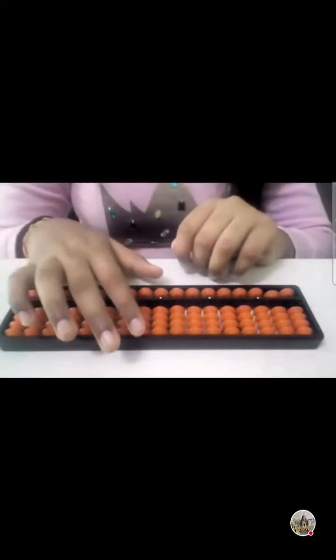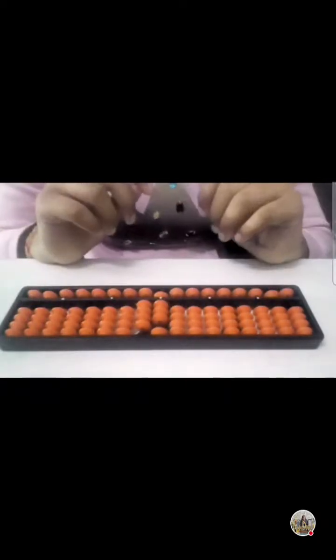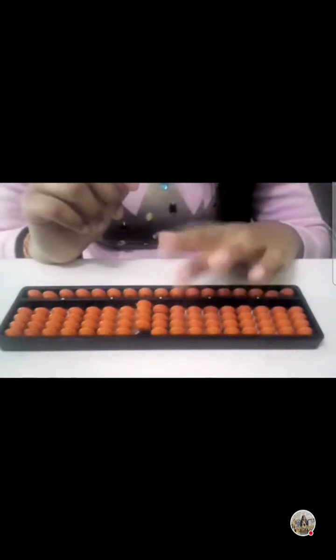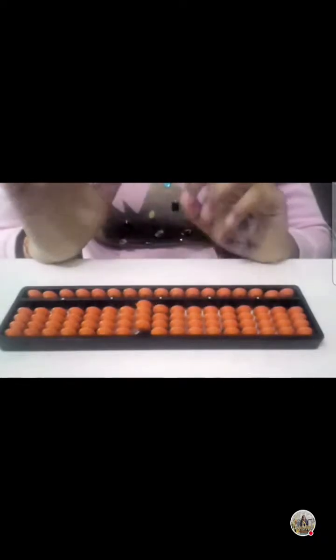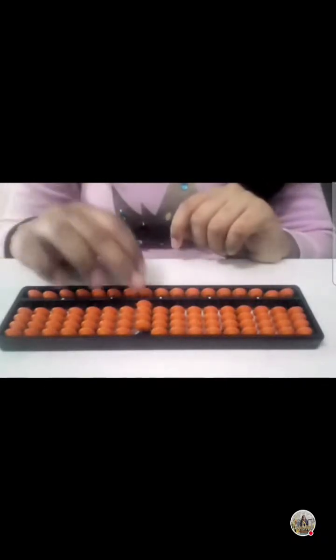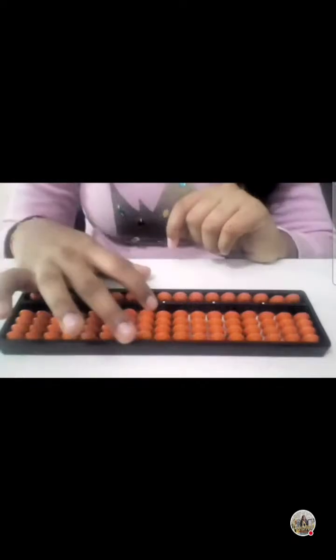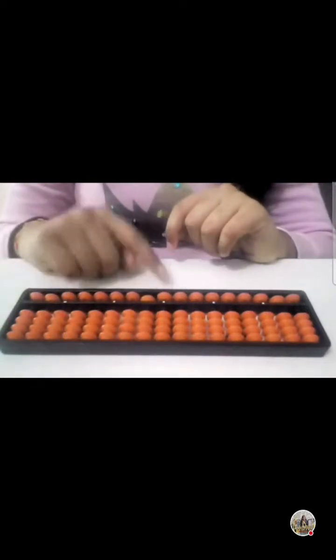And in 48, if I have to add 2, I will do minus 8. Now, if I have to do plus 10, how will I do it? I will use small friend here, minus 5. So the answer will be 50.